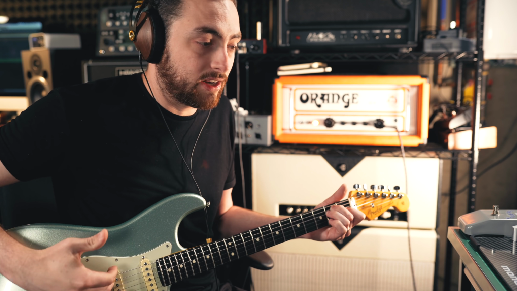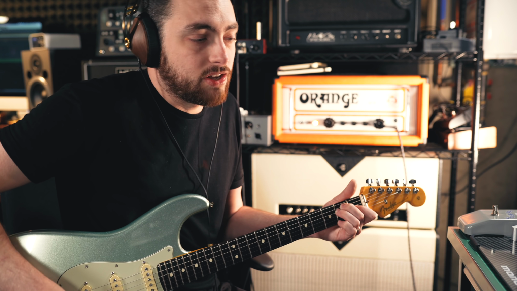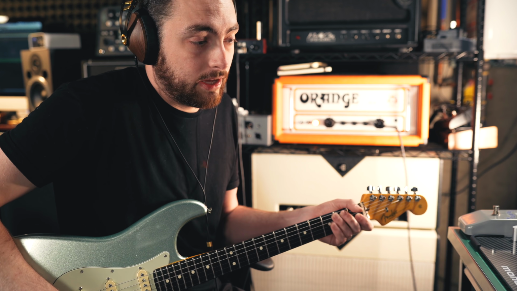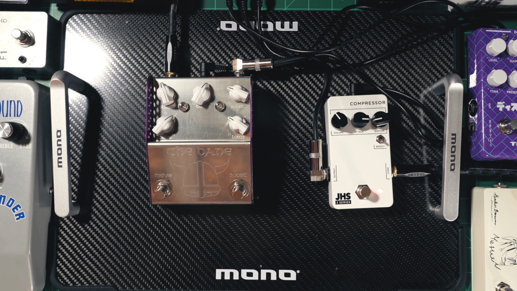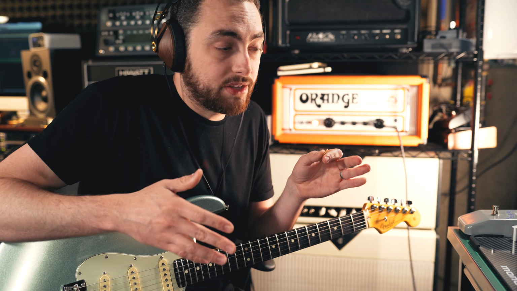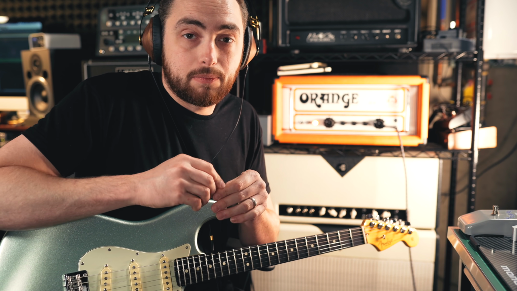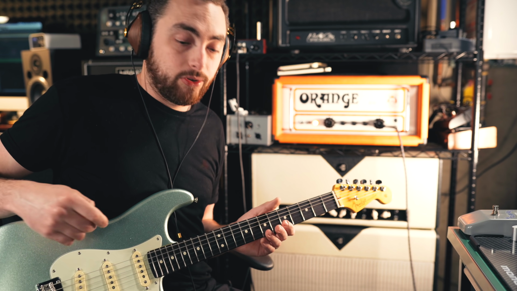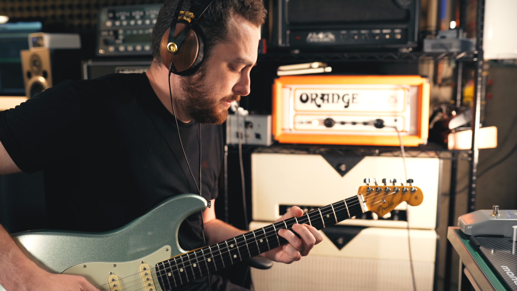Now, I don't know if you could tell there, but immediately I could feel and hear that compressor grab that chord. Now, it's a really subtle effect. It's almost more of a feel thing than anything else. Now, with its current setting, with the attack pretty high and the sustain or the release relatively low, essentially what the compressor is doing here is just grabbing the peaks of my playing, and this is really useful for single note stuff.